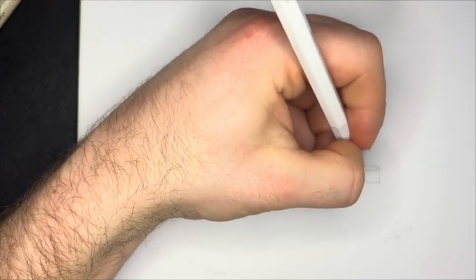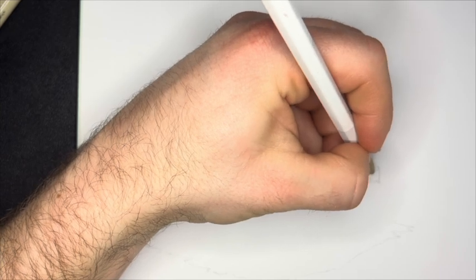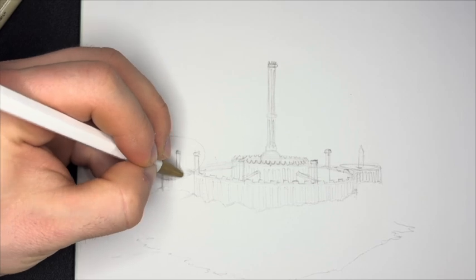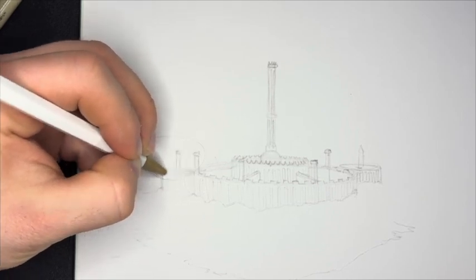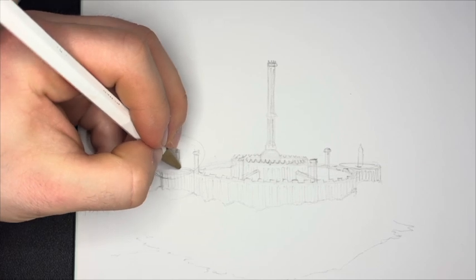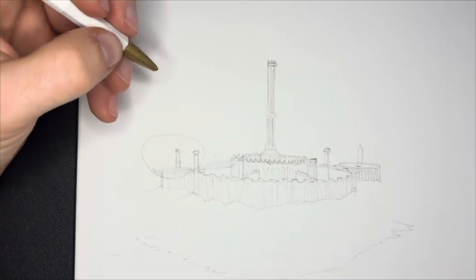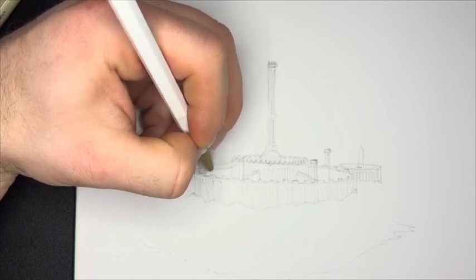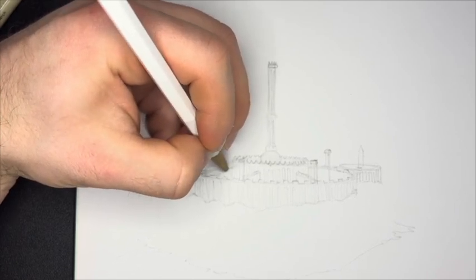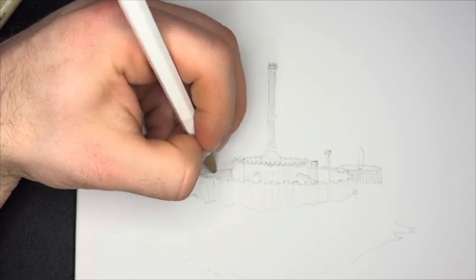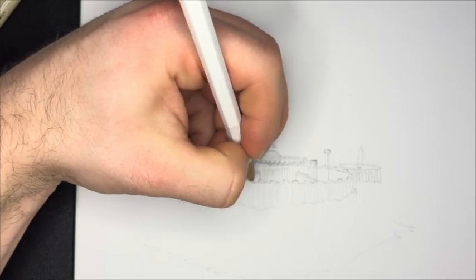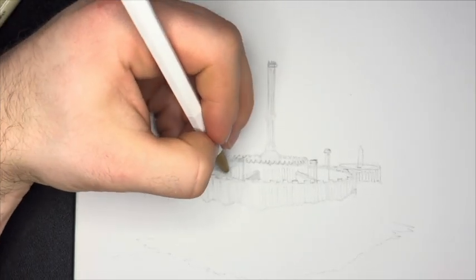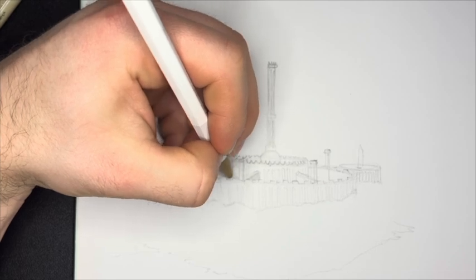Now these other rings far away from us, I'm just going to sketch in. Now let's see how this looks when we add a little bit of shading. You can use a hatching method to shade in some of the walls here. Adding a little bit of shading to the middle wall too.